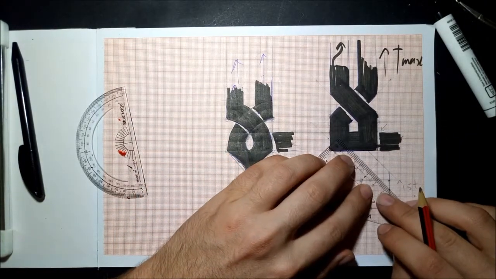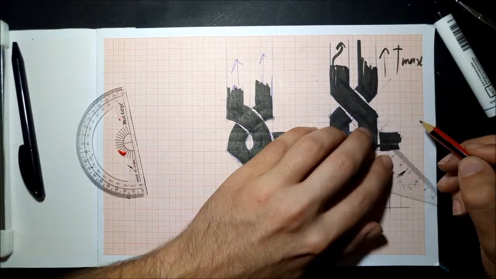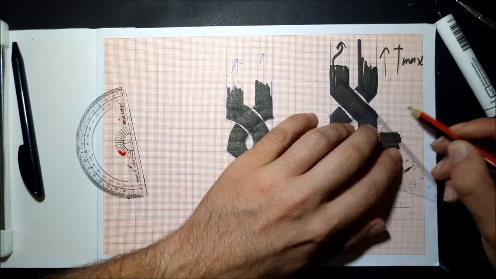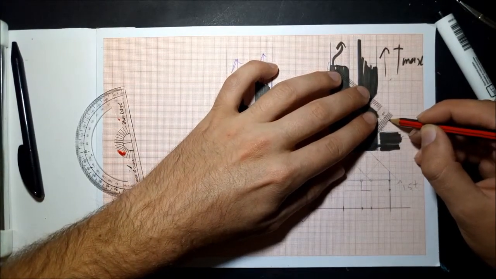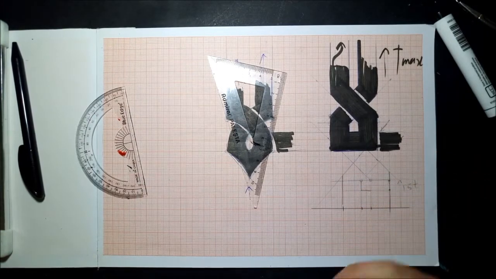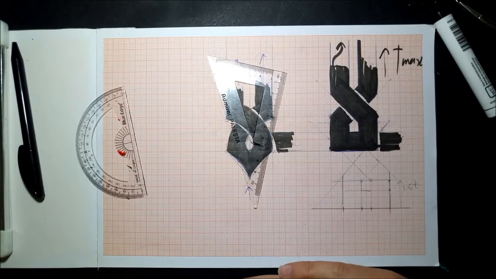Take the other side again, 16, and another 16, connect them together, and again they will intersect with the outer edge. You see how easy it is to draw it.